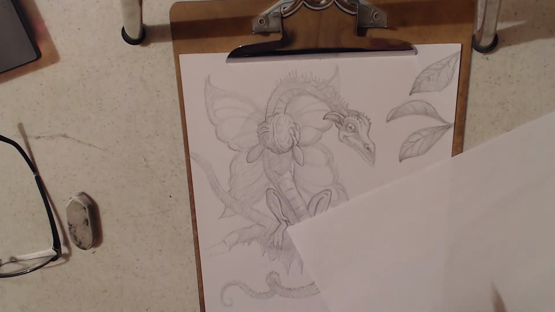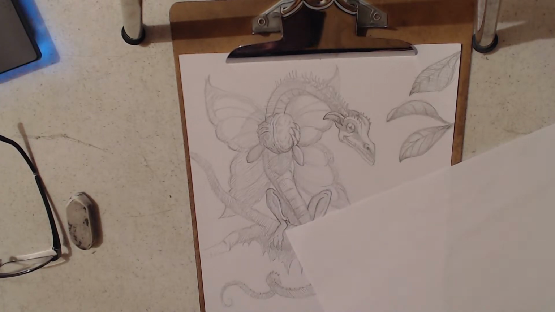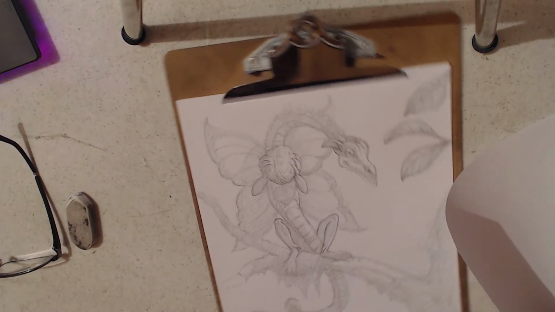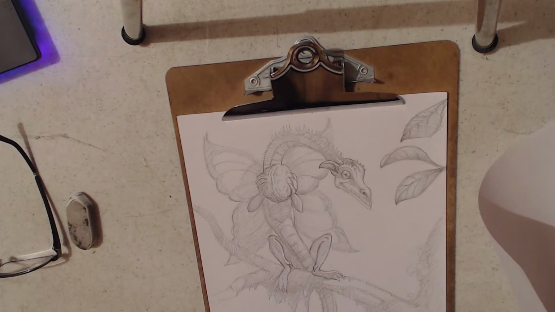And then we can put some, maybe I won't. I was putting some veining in here, but I might get too detailed. It's already a lot going on.